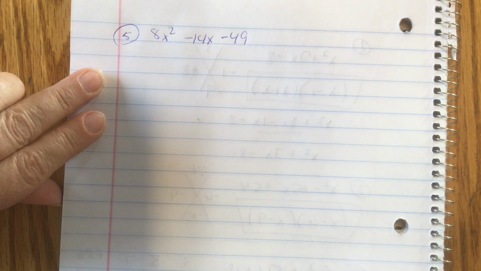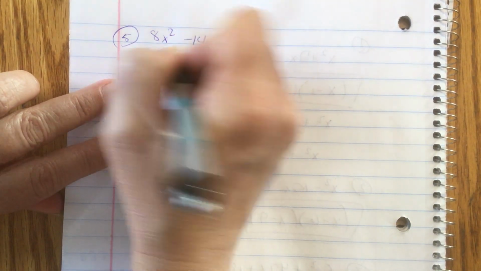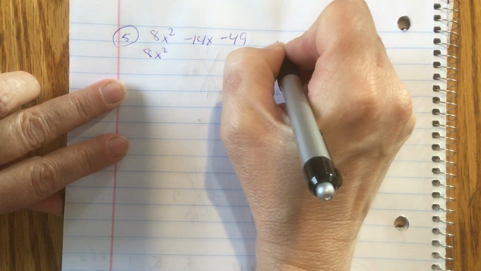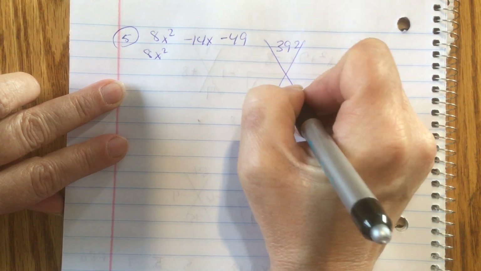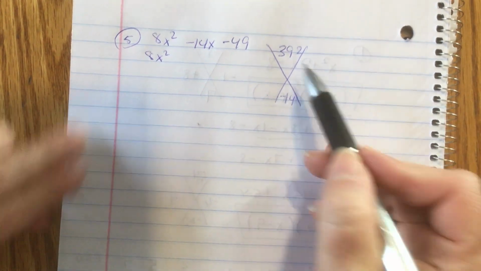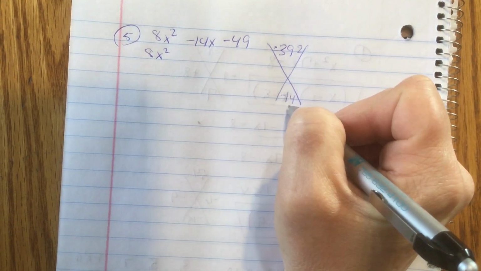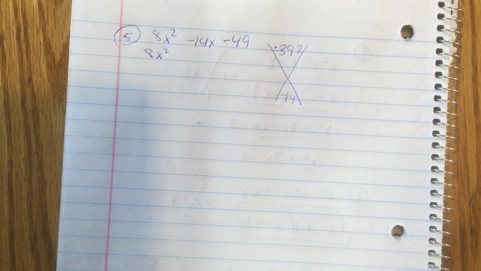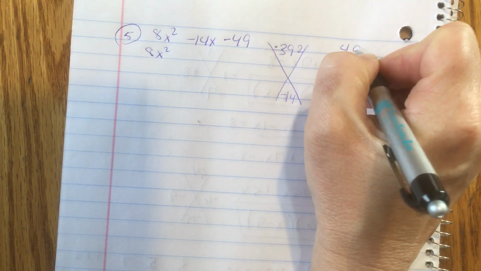So we have a number that's not on your factor sheet here. So I'm going to have 8x squared, a negative 392 there and a negative 14 there. So what you're going to have to do when you don't know the multiples of this and you don't have them on your factor sheet, you've got to do some division. So take 392 and divide by 4, just something that you're pretty sure goes into it. And so I get 4 and 98.